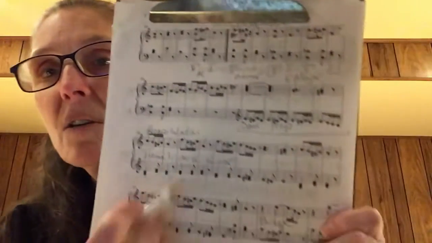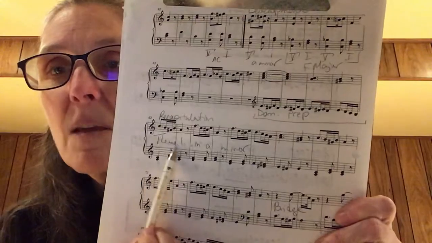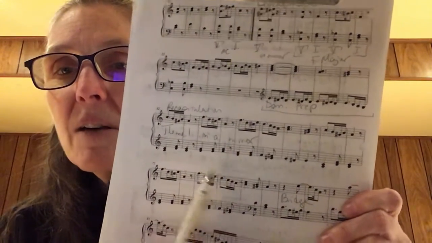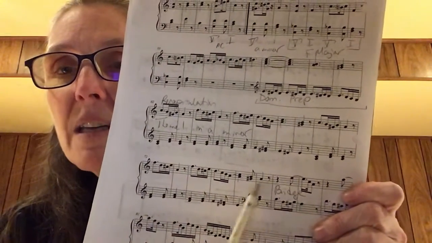And then we compare the recapitulation to the exposition, and we discover that our bridge comes in as expected, at bar 78. And that theme 2A in C major is going to begin at bar 84. So this is what it looks like. Recapitulation, theme 1 in A minor, bridge right here.